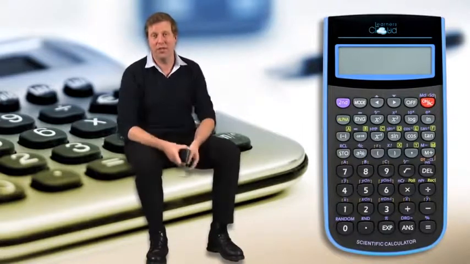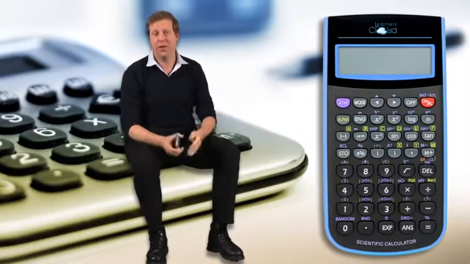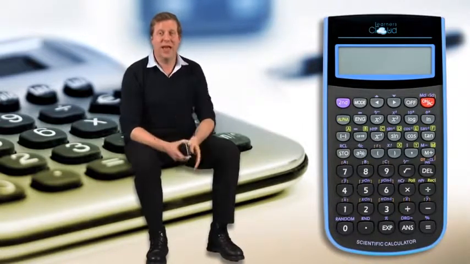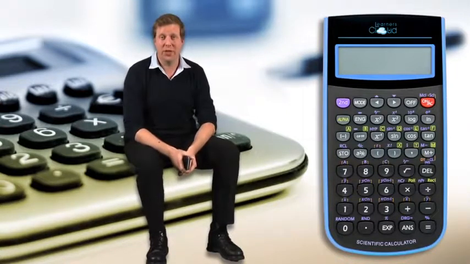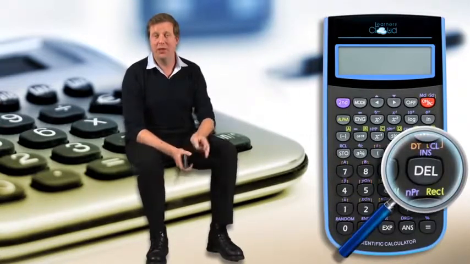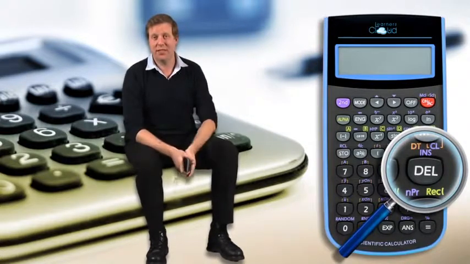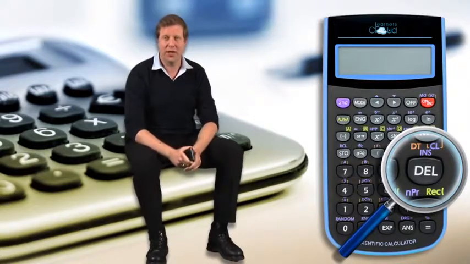If you enter a particularly long calculation into your calculator and then make a mistake right at the very end of it, or maybe part way through it, you can get rid of any particular number or operation that you've put in error by using the DEL or delete key. By pressing that button, it will then remove the previous number or operation from your calculation.